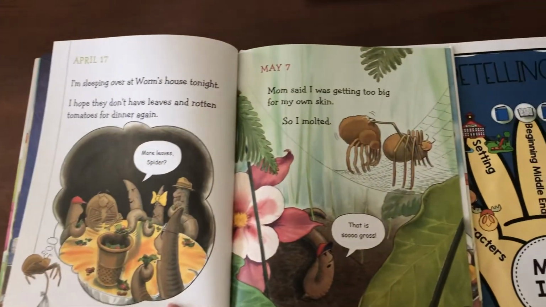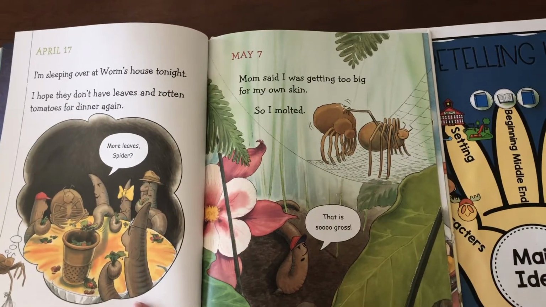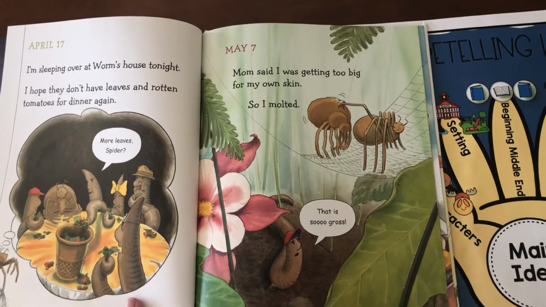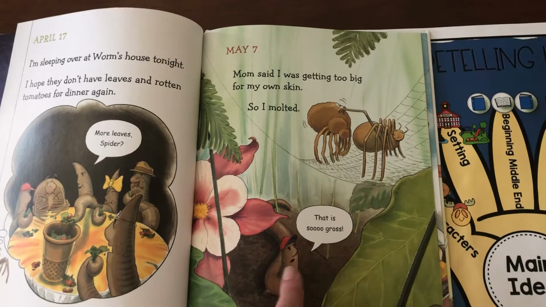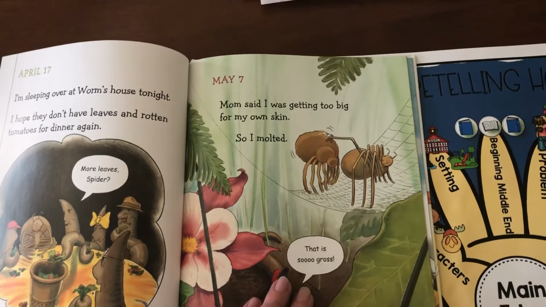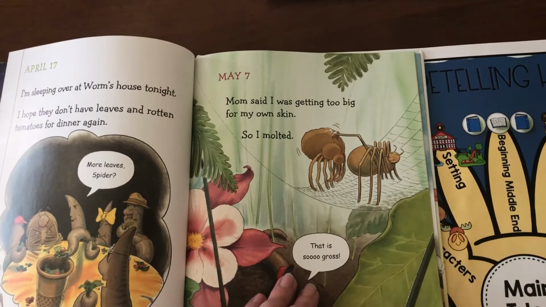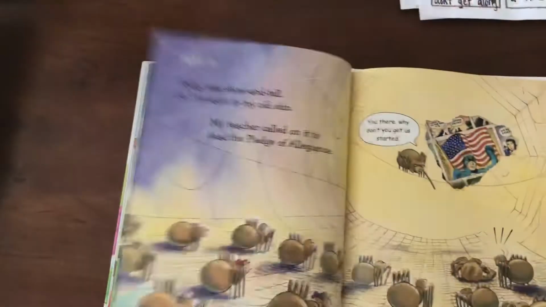May 7th, Mom said I was getting too big for my own skin, so I molted. That is so gross, says Worm. That's what happens, though, as they get bigger, right?